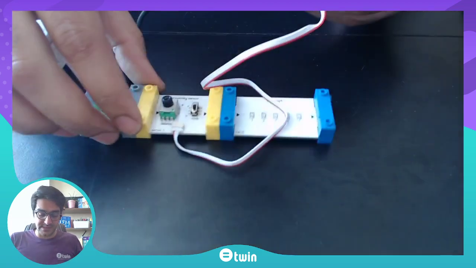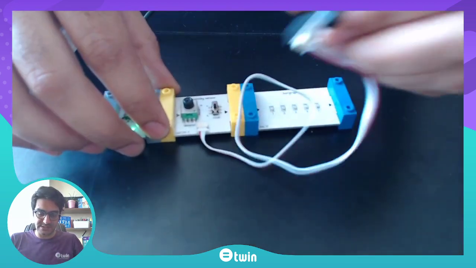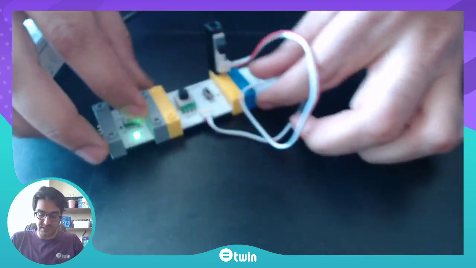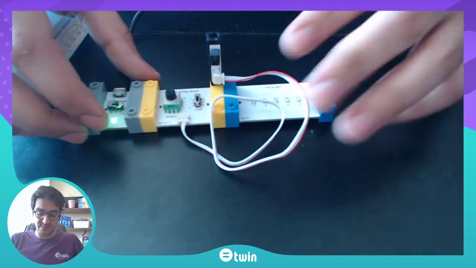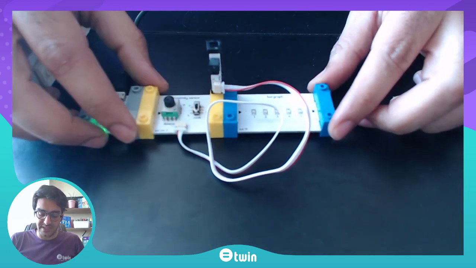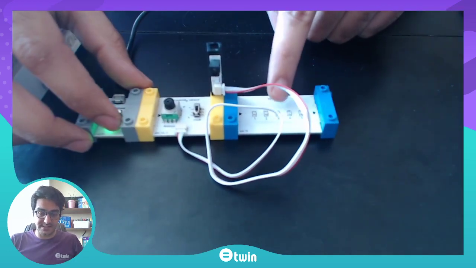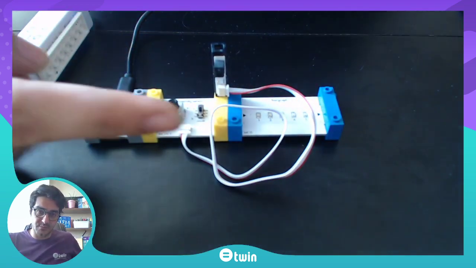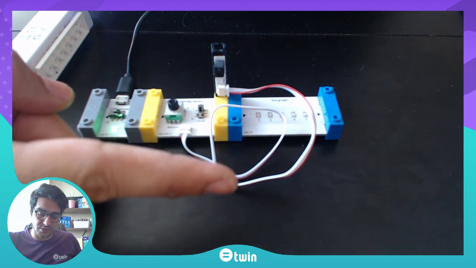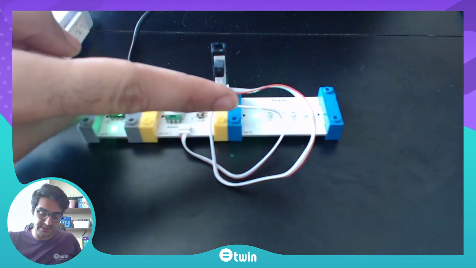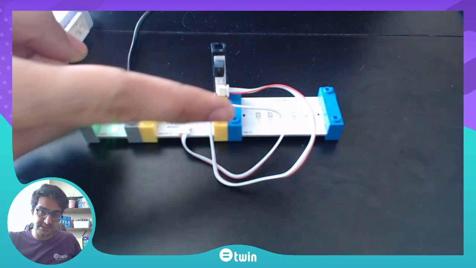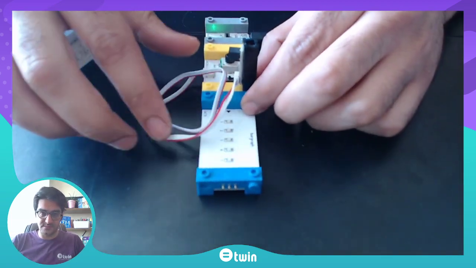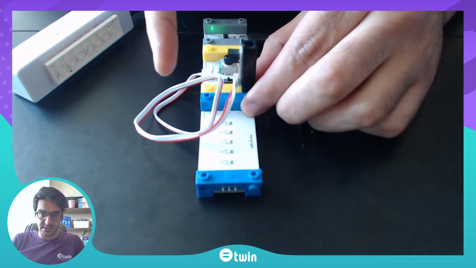So what happens? Let's position this on top of maybe the twin module like this. Okay, and let's try. Right now it is in mode B, and it doesn't send signal, right? And when I approach my hand towards the infrared sensor, it starts sending the signal.